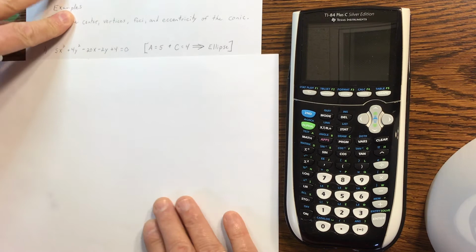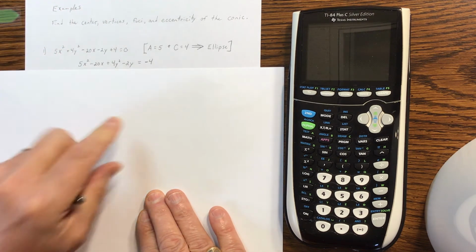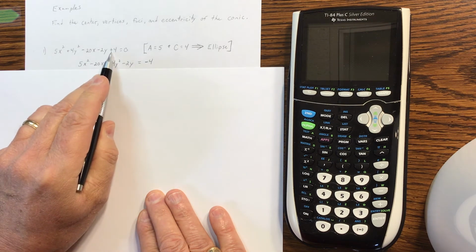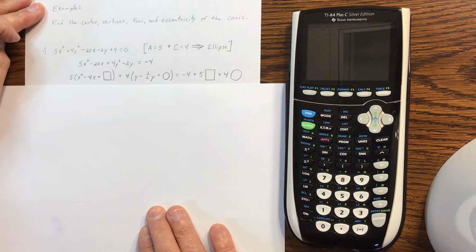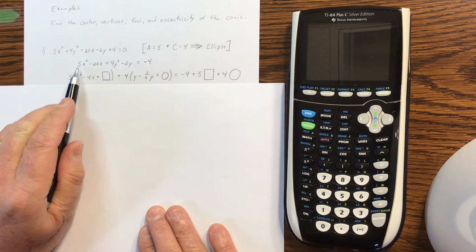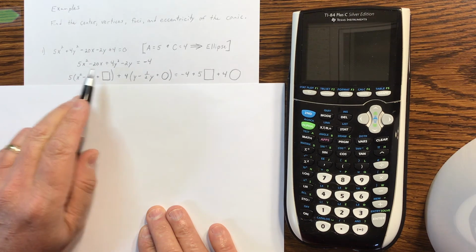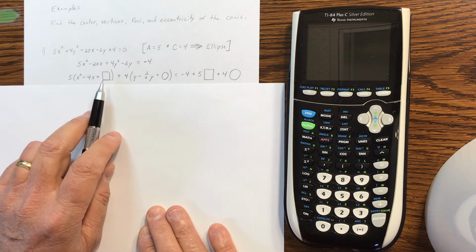So let's do it. First thing we want to do is take our constant to the other side. That's the plus 4. Subtract a 4 from both sides. Then we're going to group together my terms with x and my terms with y, and we're going to do completing the square.